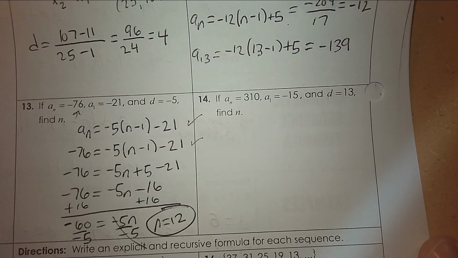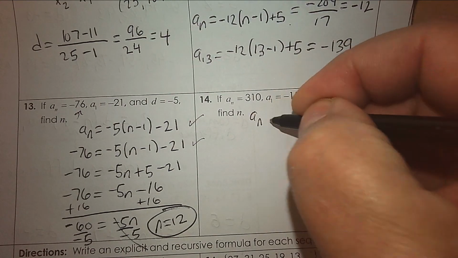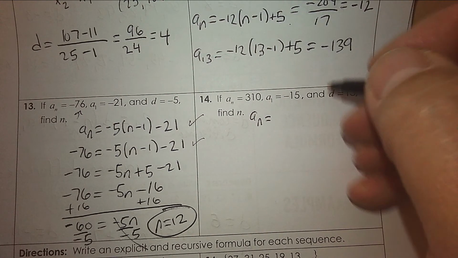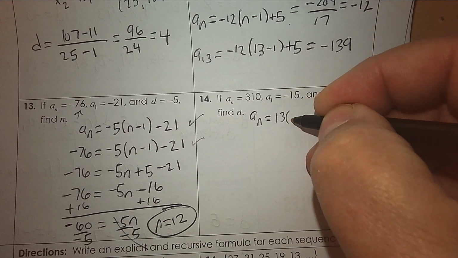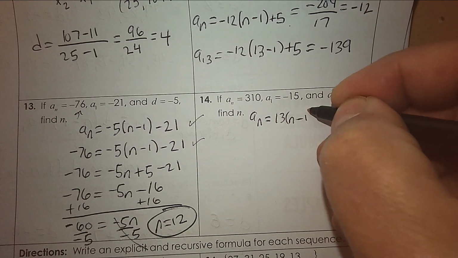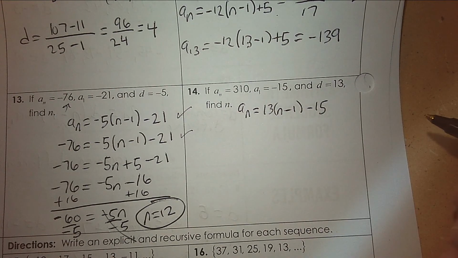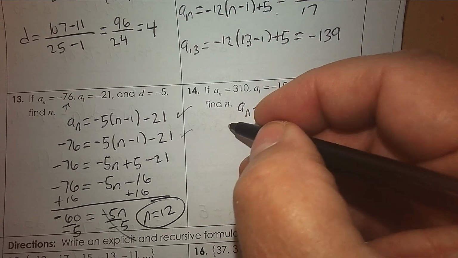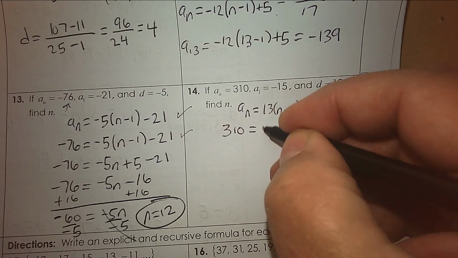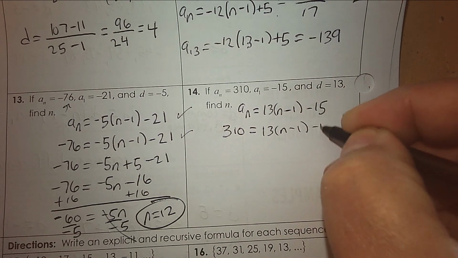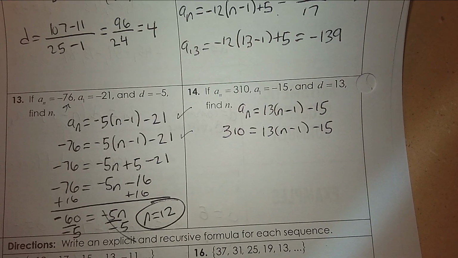So for 14, we start with the rule. In the rule, using the common difference, 13, we know the first term, so it's times (n minus 1) and negative 15. So the first term is negative 15. an is 310. And then you do the algebra and solve for n.